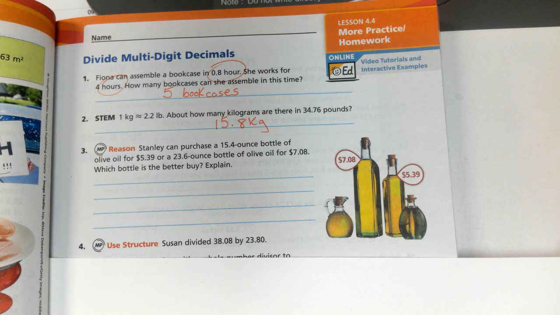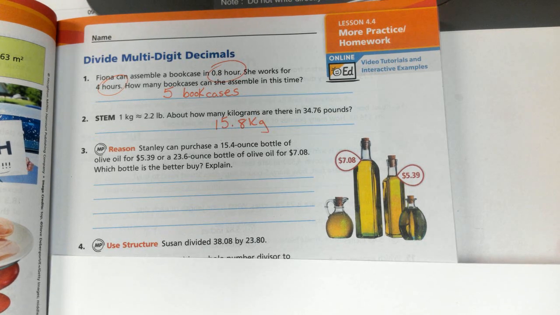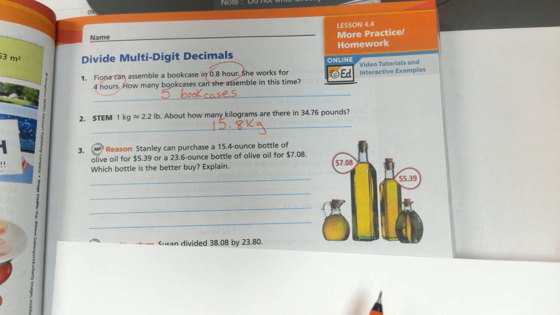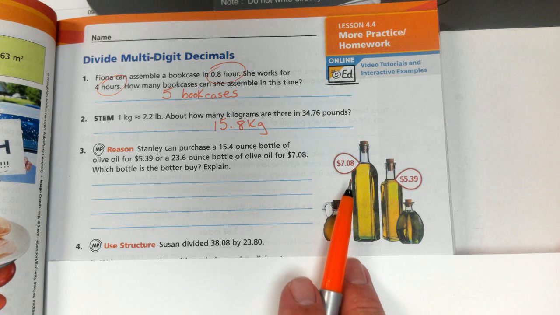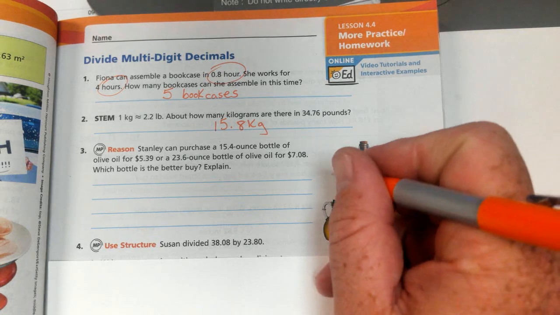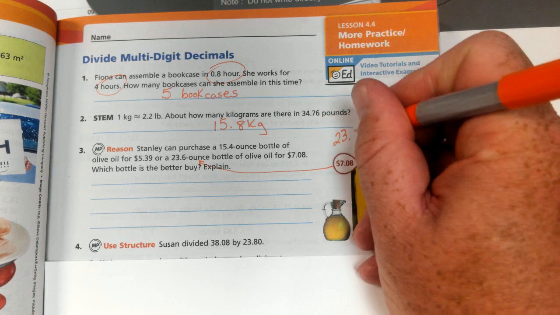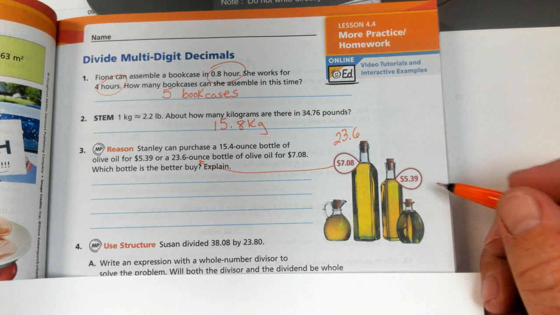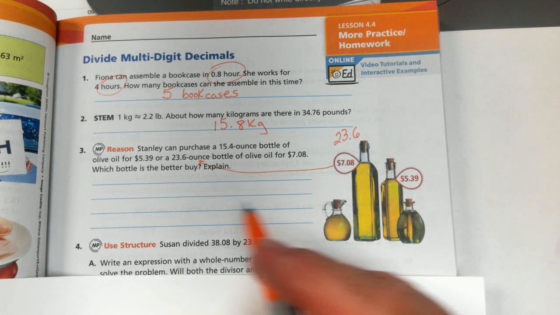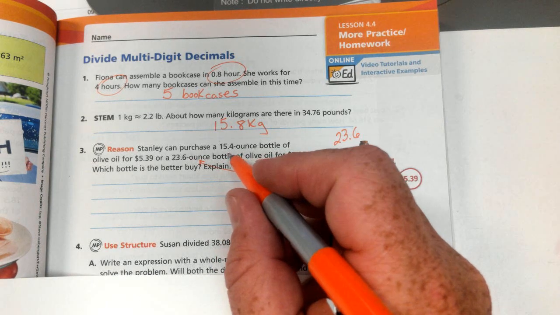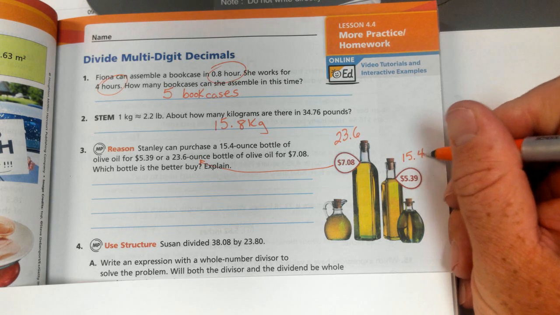Okay? So I'll tell you what. We first need to think about which is the bigger bottle over here. So the bigger bottle is this larger one here for $7.08. So this amount goes with this. So this bottle is 23 and 6/10 ounces. And then this smaller bottle over here for $5.39, that's the one that goes with this amount here, 15 and 4/10.